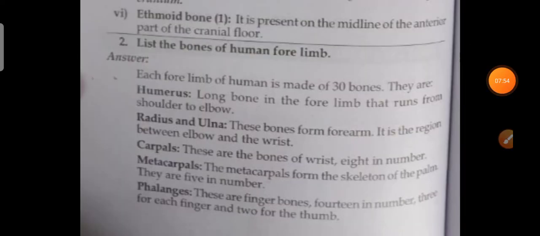Till now I have shown the diagram, the list of bones of the human forelimb, the hand. Each forelimb of human is made up of 30 bones. They are humerus. Humerus is the long bone in the forelimb that runs from the shoulder to the elbow. So here it forms the shoulder joint to the elbow joint, next to the wrist joint. There are three types of joints we can observe in the human forelimb. First, next radius and ulna. So humerus is nothing but the longest bone in our forelimb. Long bone in the forelimb, like if you see there, this is the shoulder.